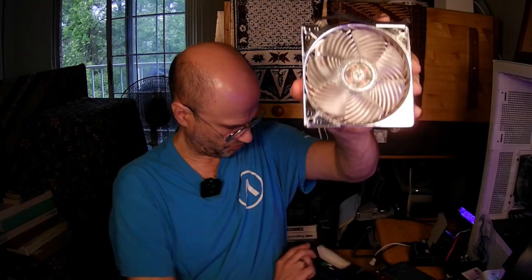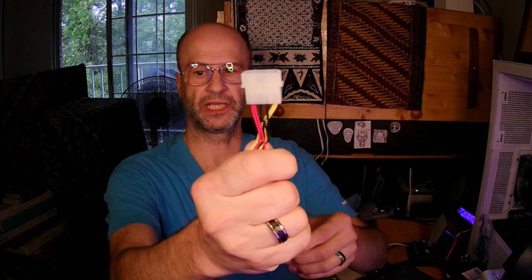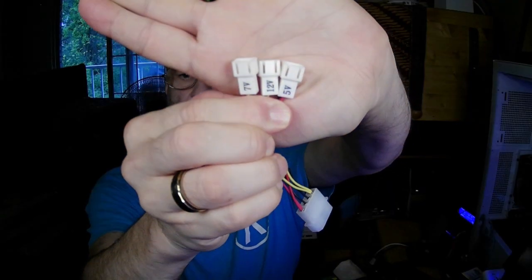It is the Silverstone SST-AP121-GL. And this one is different, not because of the 3-pin connector here, but because you can also power it with Molex. And this is the Molex connector, or it's an adapter. So you plug the 3-pin from the cable into one of these three sockets. And each socket provides a different voltage. So we have 5, 7, and 12.